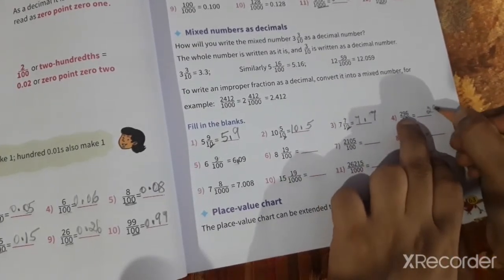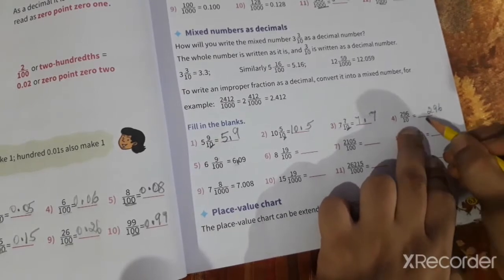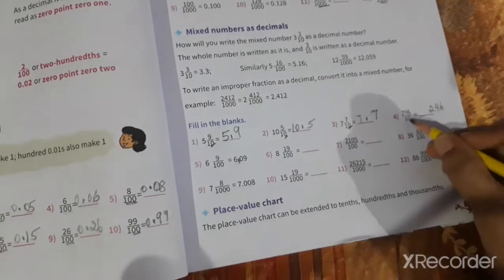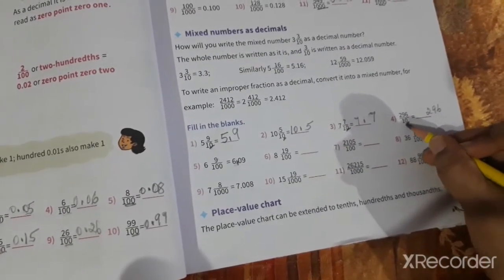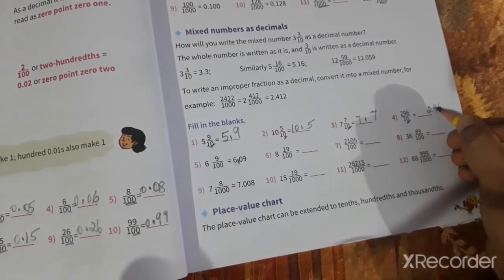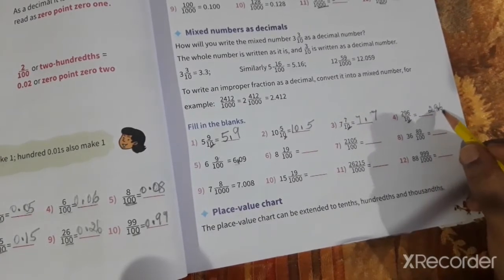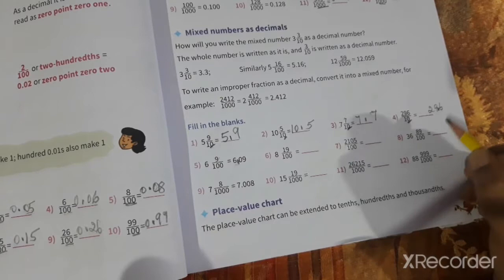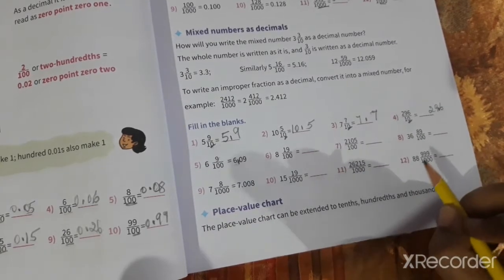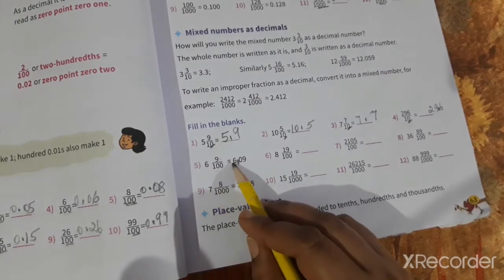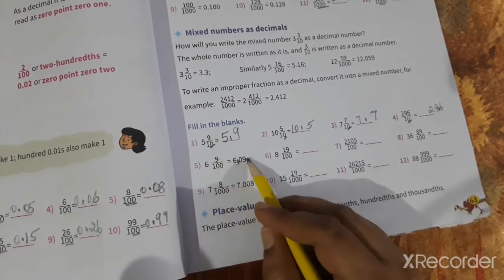296, write numerator 296, no whole number. So here, 296 by 10. Only 10 means after the decimal point there should be one number. So we can put 29.6. The answer is 29.6. After the decimal point there should be one number. So here 6 9 by 100. Already 6 is outside, before the decimal point. 9 we have to write.